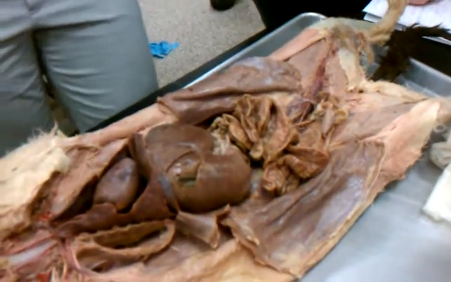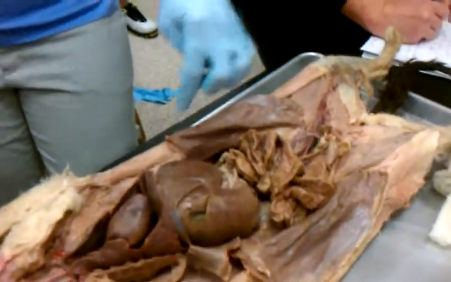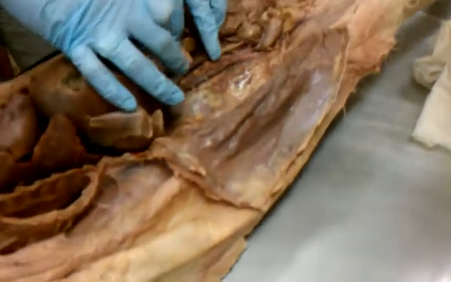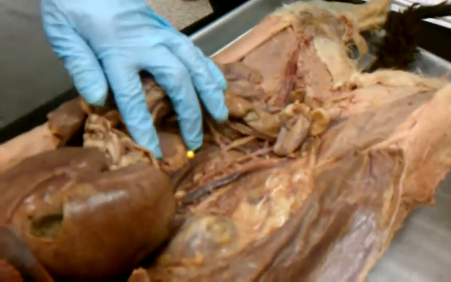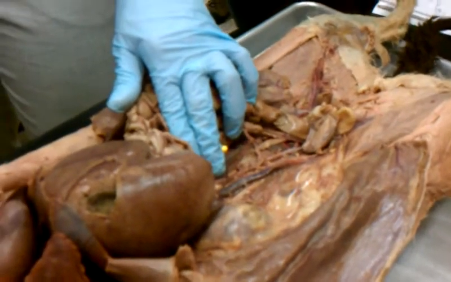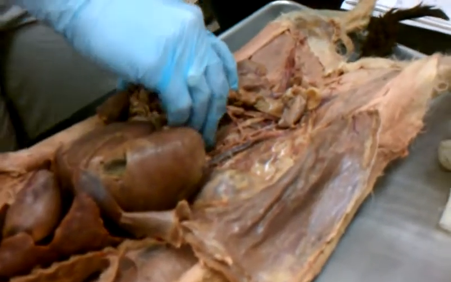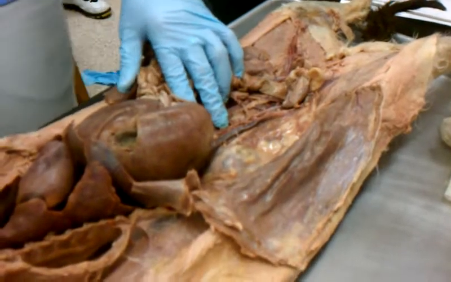Yeah. So what do you think it's called once you get below the diaphragm? Abdominal aorta. So if you move all this aside, you get right in the middle here. There's your aorta. That big one right in the middle. Does everybody see that? And it goes all the way down to the legs. It goes all the way down, yep. So that's your abdominal aorta.